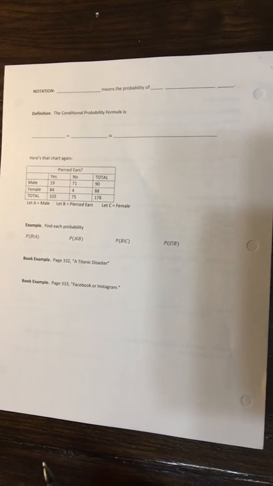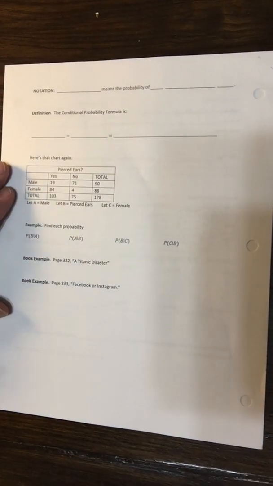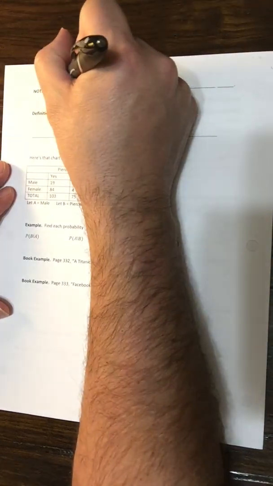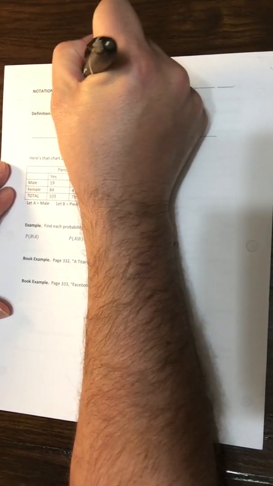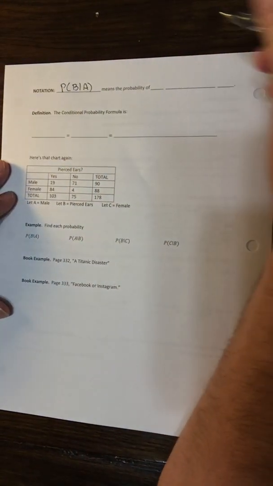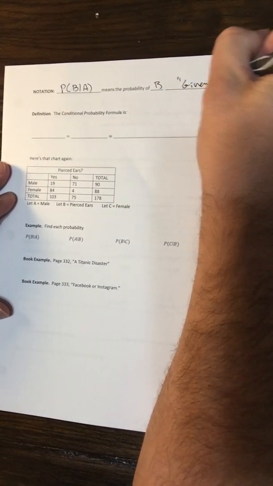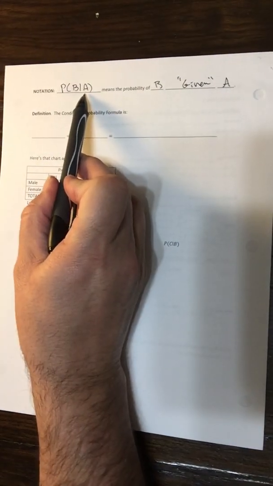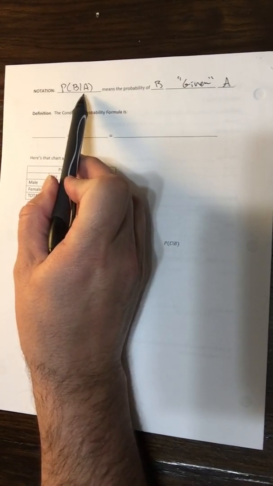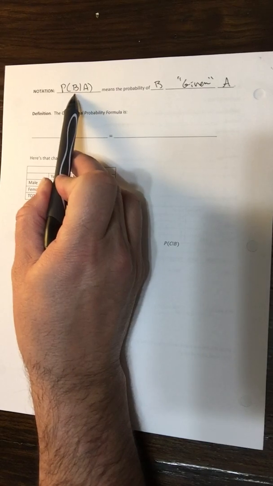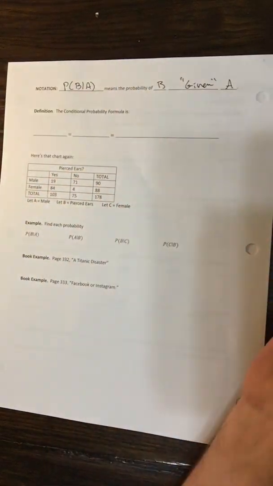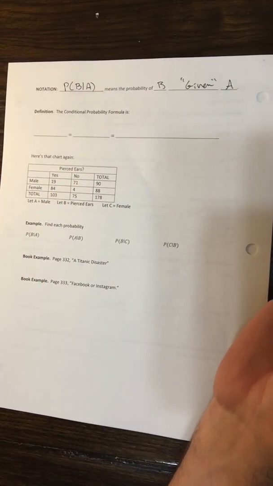Okay, so I already gave away the notation part here. You little geniuses are way ahead of the game. The notation is probability of B given A. That means the probability of B given A. So when you see that notation, you've got to go, all right, that's the stuff that I know is definitely happening or already happened, and so now I'm looking for this to be the success out of the situation where that happened. So that should go like this.